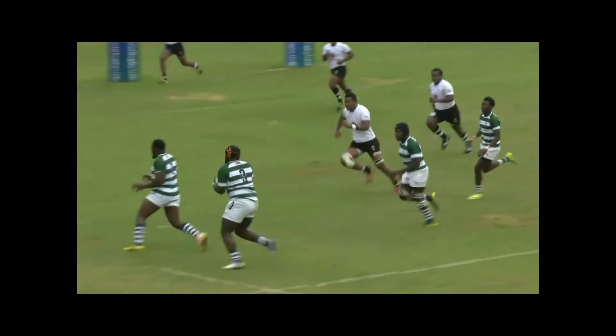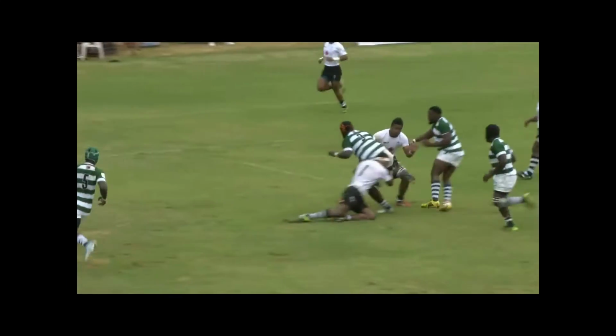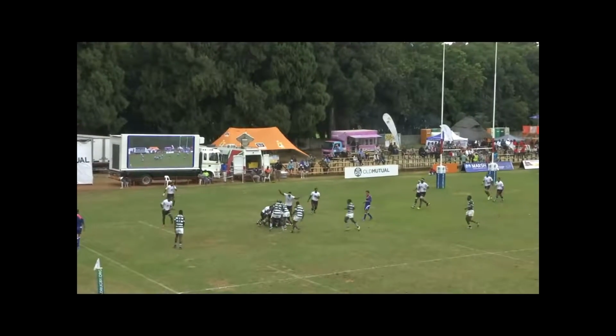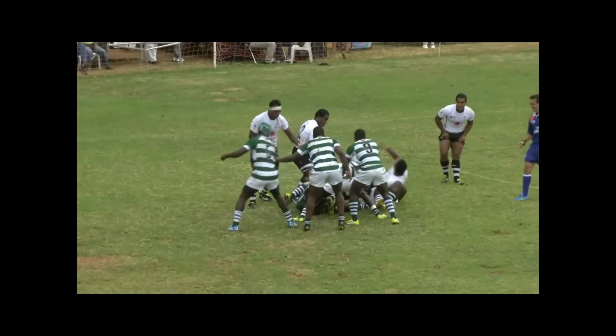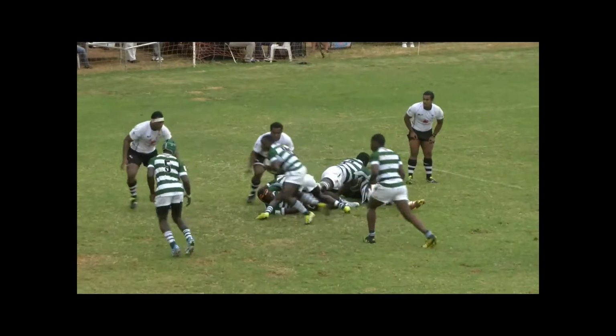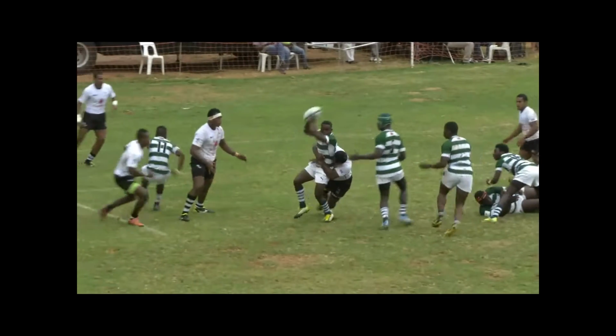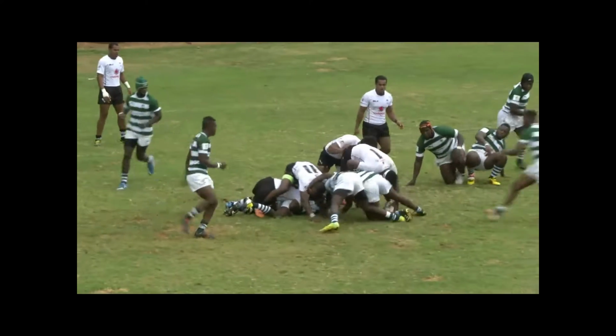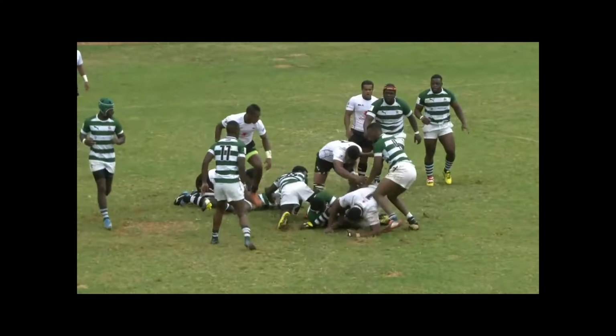Following the quick tap here by green, there is an advantage being played for white not being 10 on the penalty, and we'll see the referee make that signal here, advantage for not 10. And at this next breakdown, we will see white go off their feet at this part, and the referee play advantage and subsequently blow the whistle.